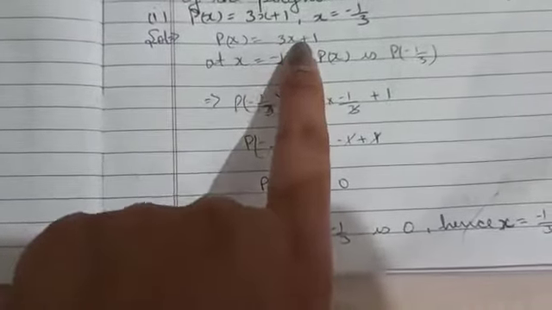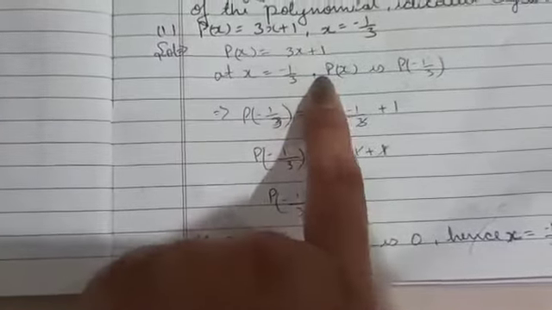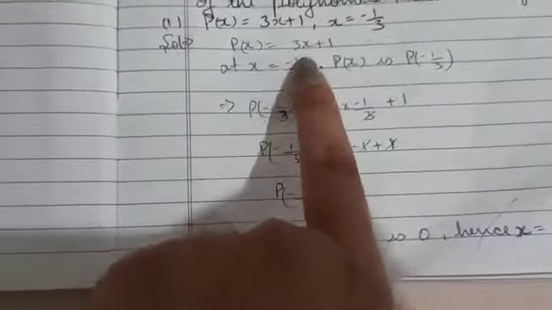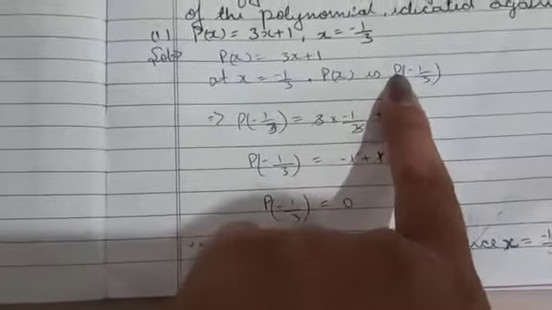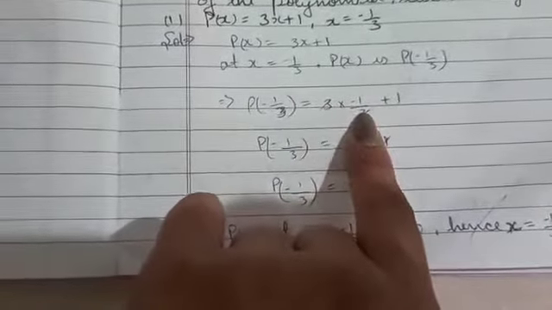P(x) is 3x plus 1 at x equals to minus 1 upon 3. P(x) will be P(minus 1 upon 3), which means you have to put x equals to minus 1 upon 3 in this P(x). Now P(minus 1 upon 3) is equal to 3 into minus 1 upon 3 plus 1.